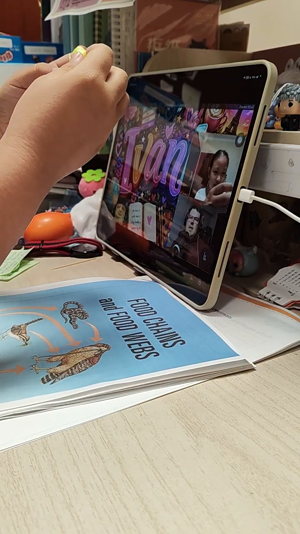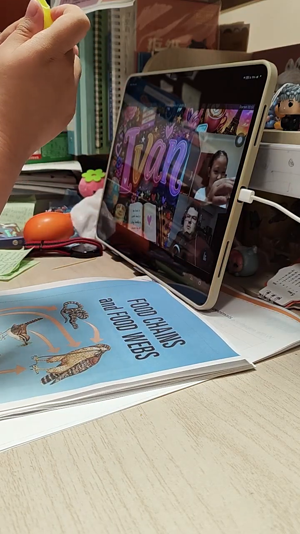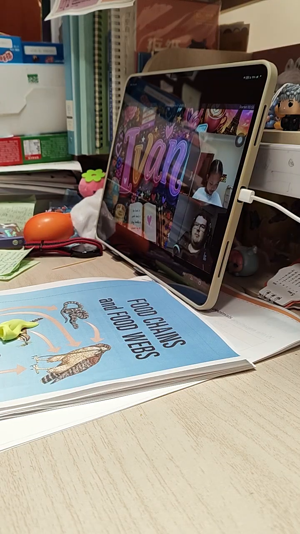Is it like 3D printed? No, it's not 3D printed. It's just a plastic thingy that you have on your pencil or something. Okay, I see. Okay, that's pretty cool.